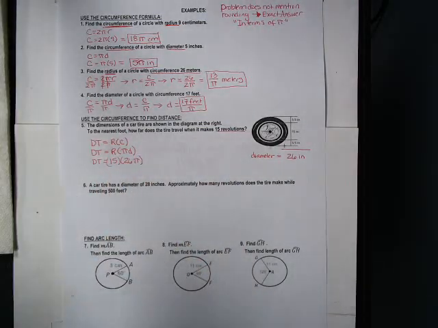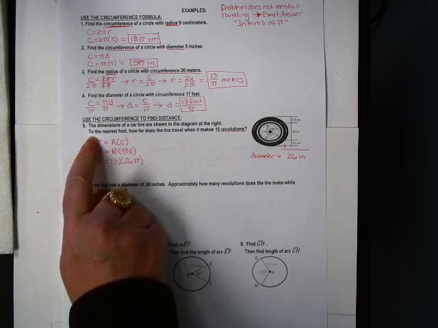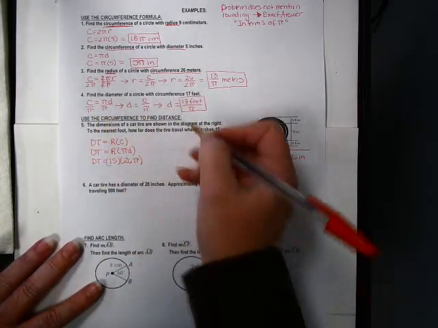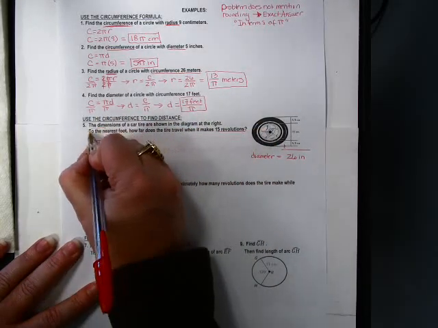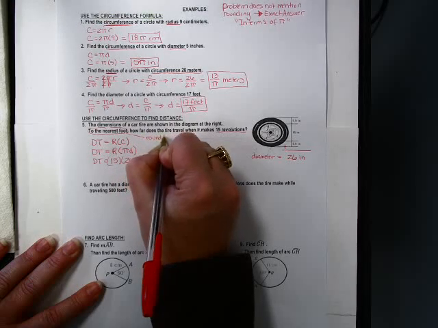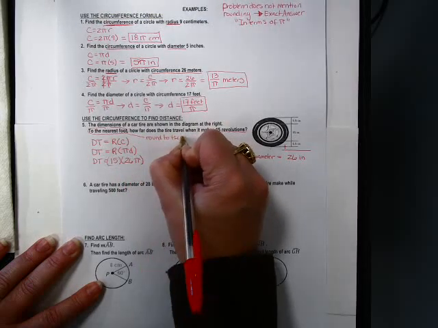Now, on this one, did they ask me to round? Okay, it's right here, to the nearest foot. That means round, this right here, means round to the ones place.